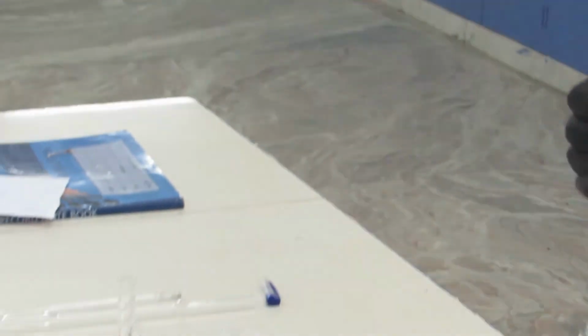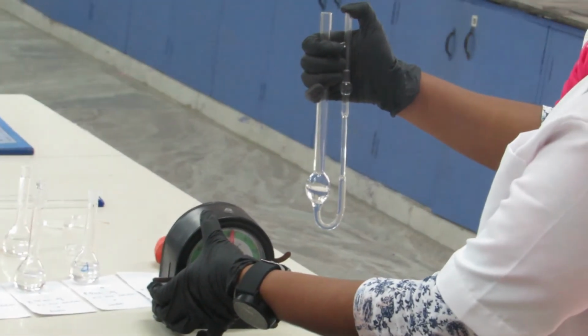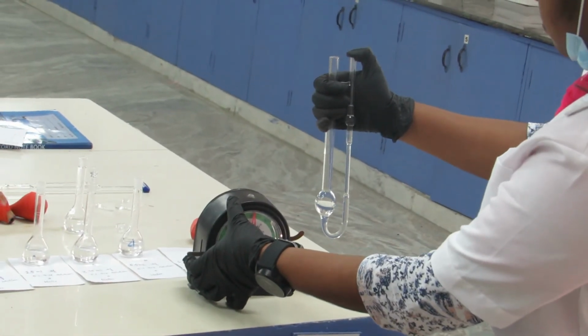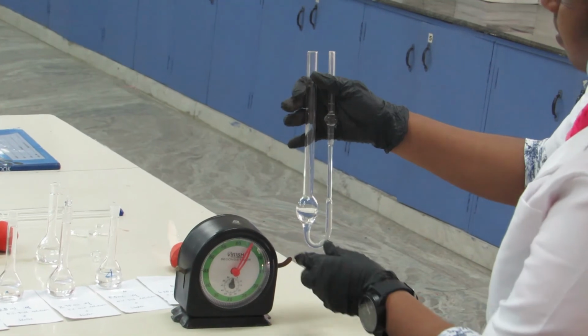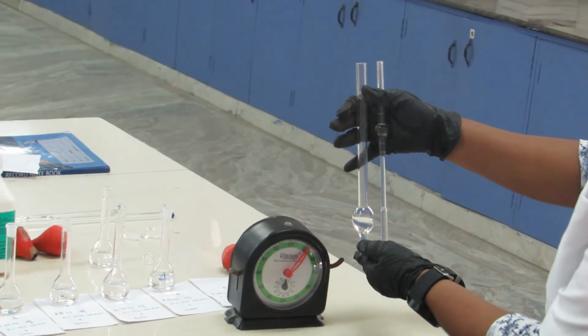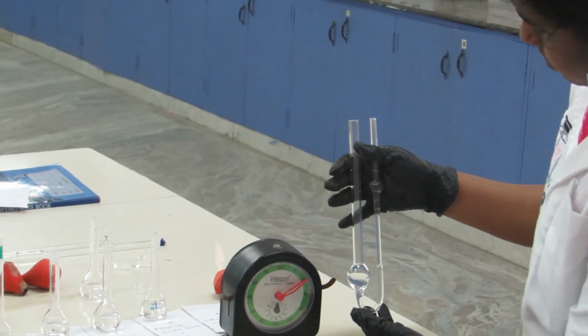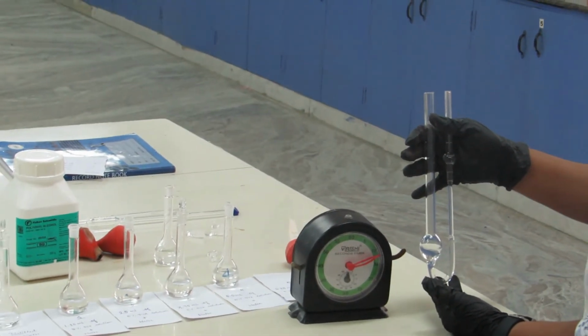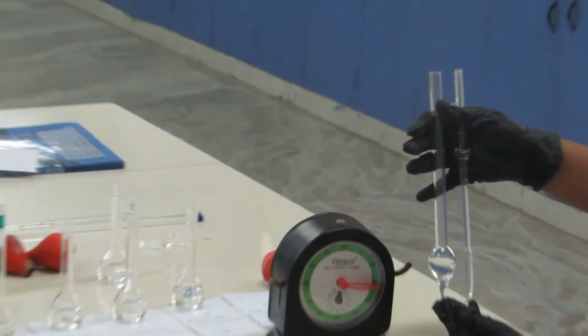If you release both at a time, now you can see the PVA solution reaching the second mark. Exactly at that time you should switch off your stopwatch, and we have to count the flow time, or see the number of seconds on the stopwatch.